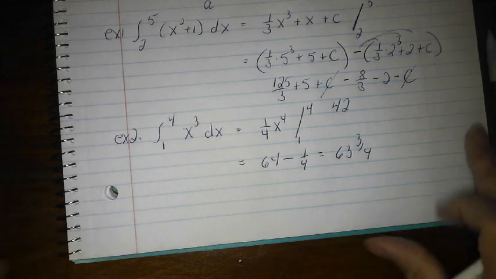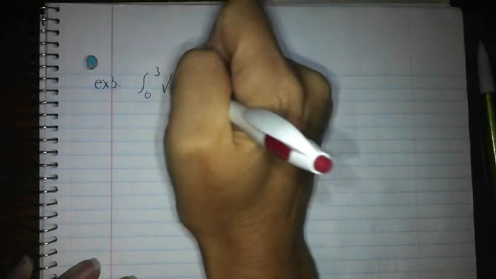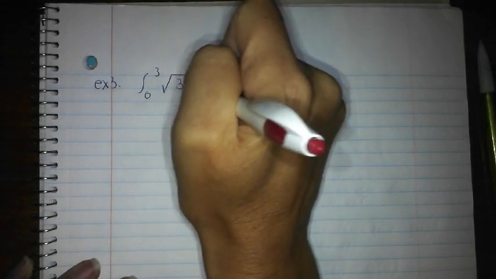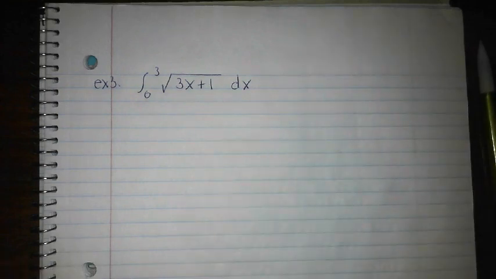Okay, practice some more. Derivative or integral from 0 to 3 of the square root of 3x plus 1. Now it's just remembering all those.